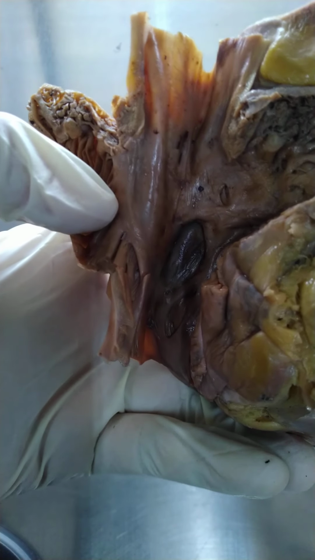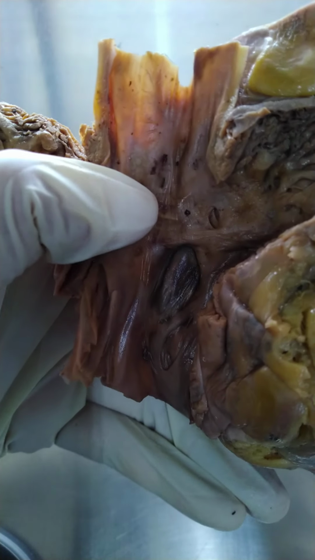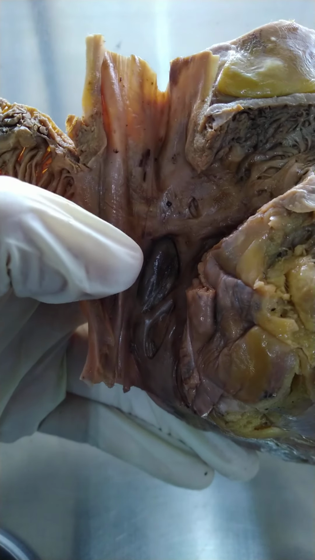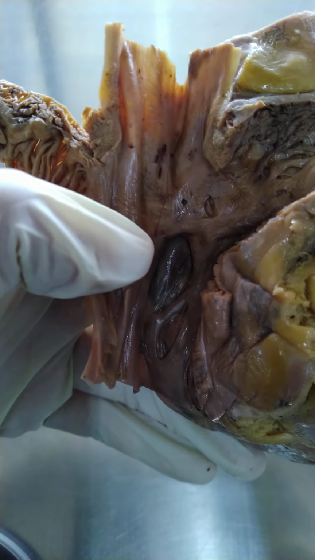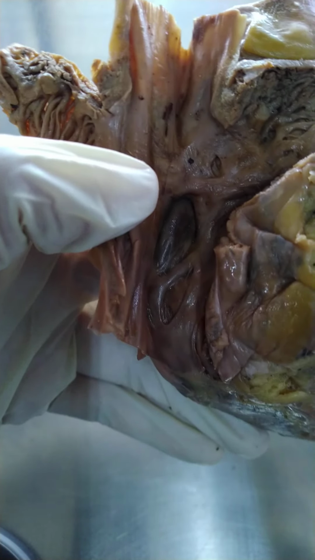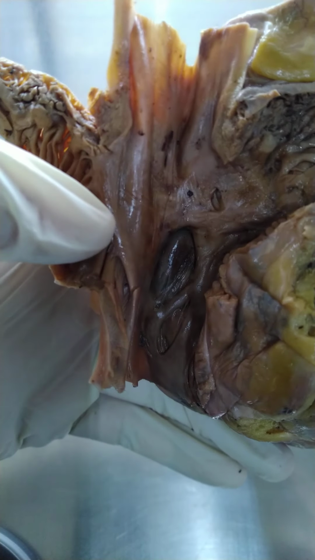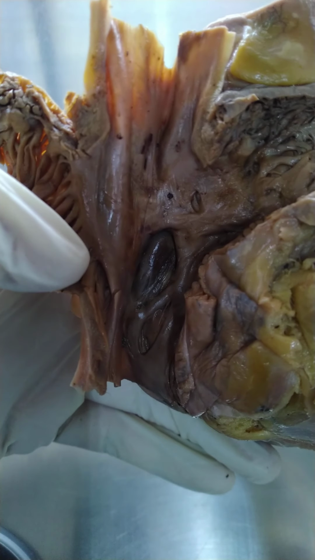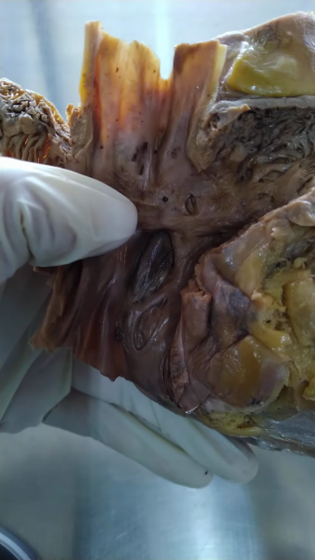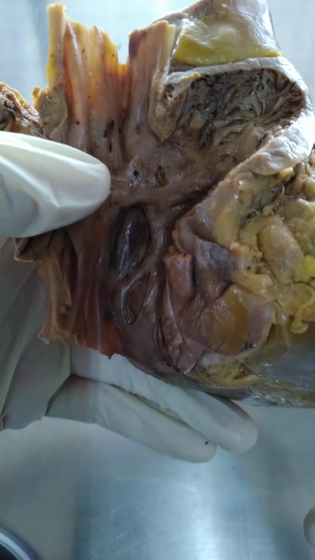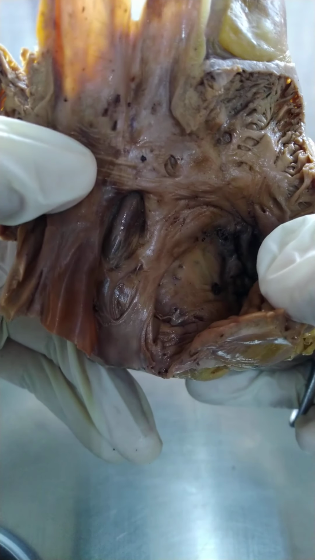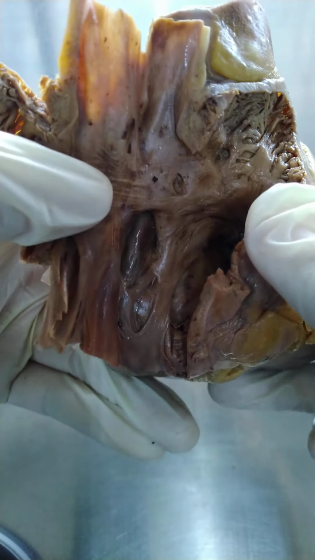So what is the Sinoatrial Node? It acts as the main pacemaker of the heart. So it generates the cardiac potential or the impulse that will make the heart beat. So as the main pacemaker, it dictates the number of times the heart should beat. What are the other features that we're supposed to identify here?